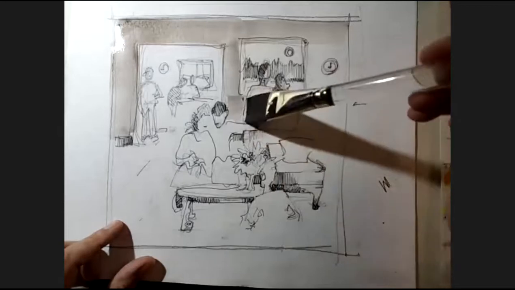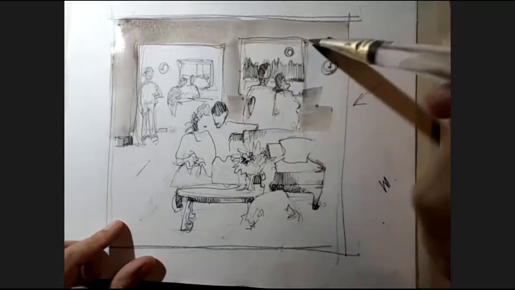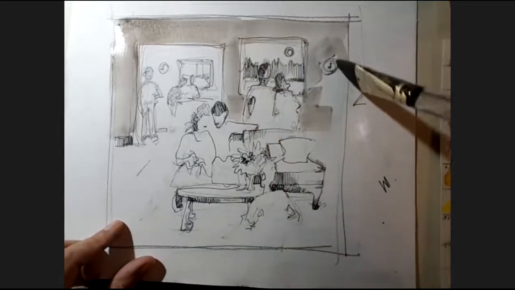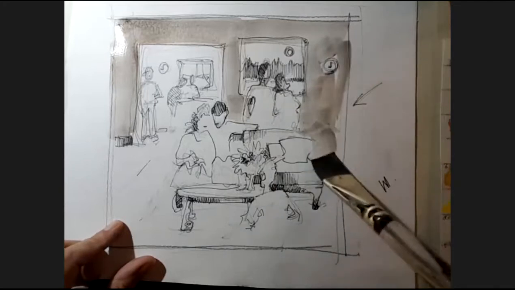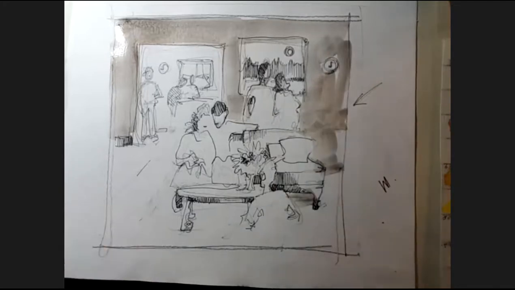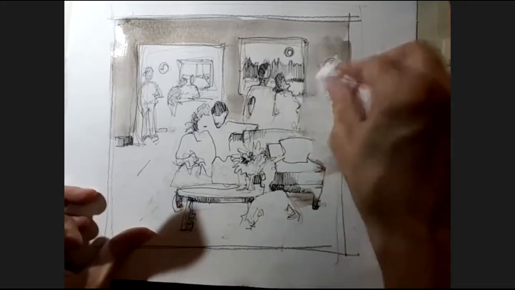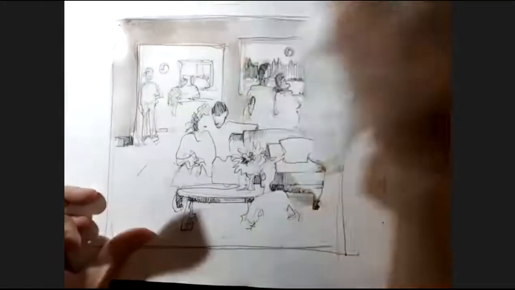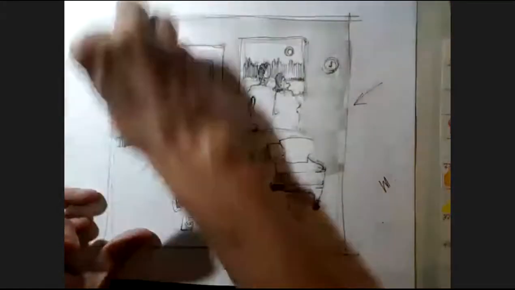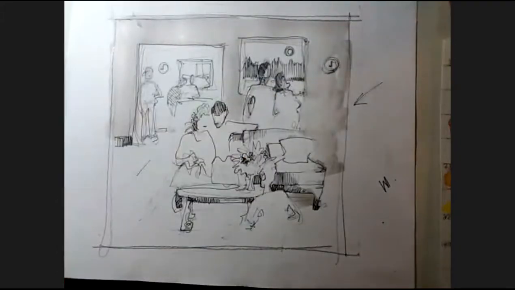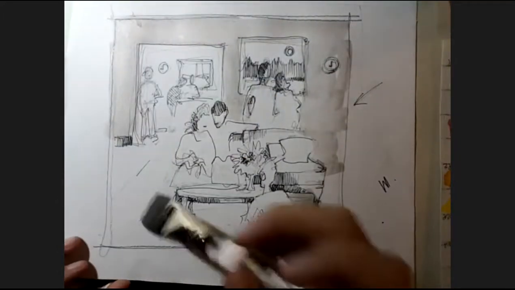So I am ballparking. Look at this. I'm just adding a nice texture. I can blot this. It's even lighter. Man, I haven't made any huge commitment here. No problem. Okay, just do the floor.